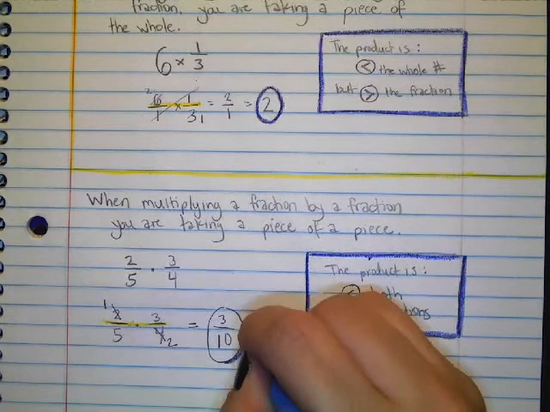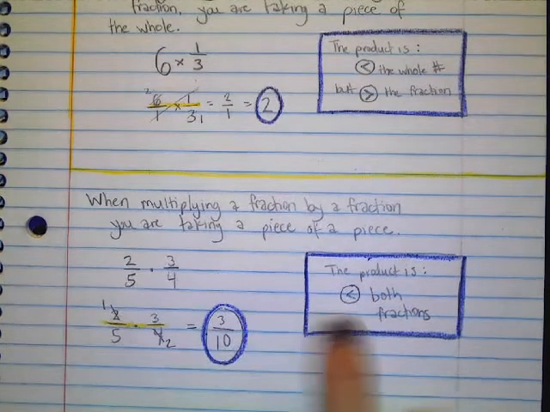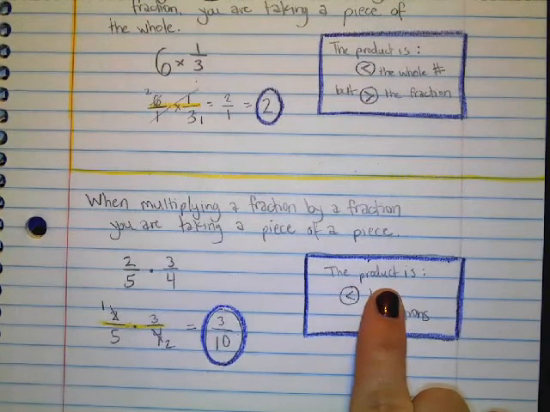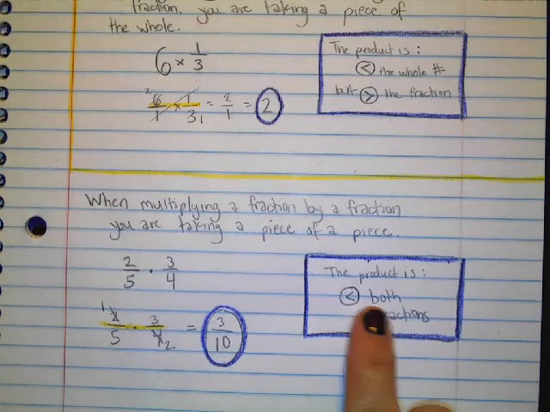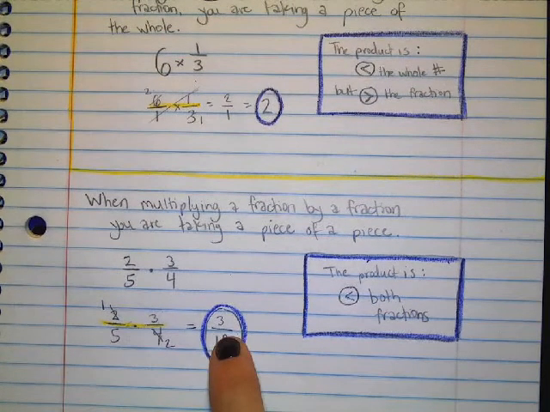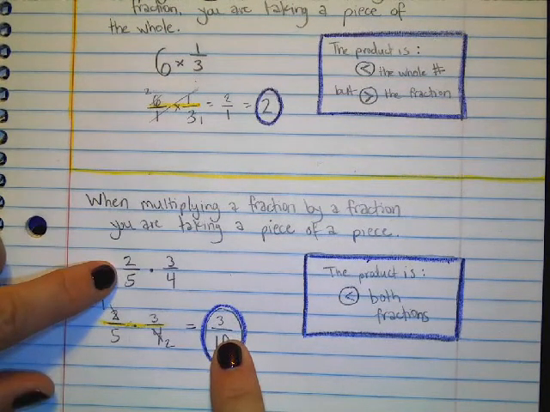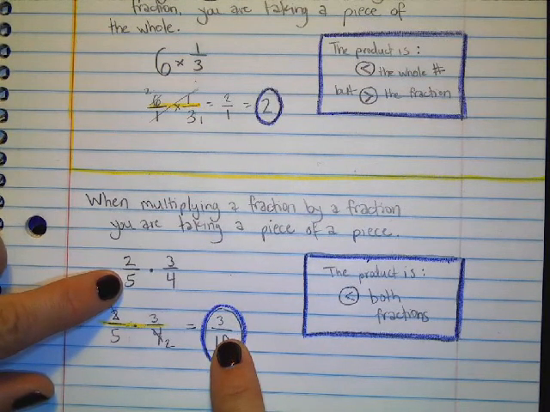3/10. Let's circle that up with indigo. And let's go prove our box statement. The product should be less than both fractions. Is 3/10 less than 2/5? Well, let's think about it.